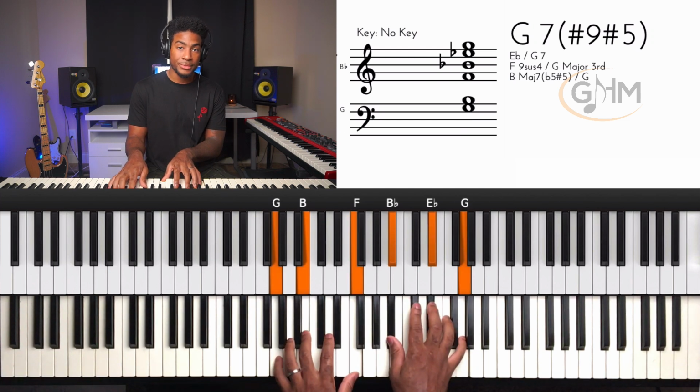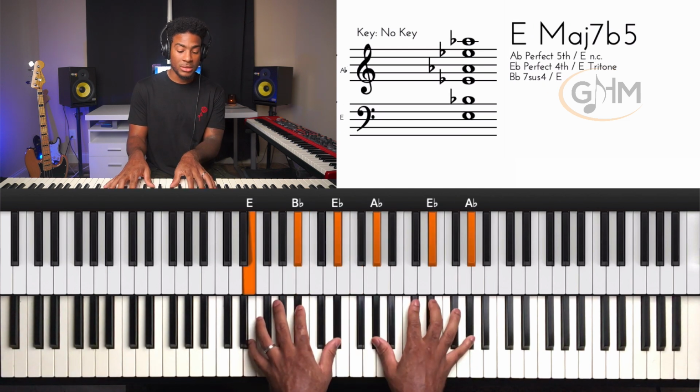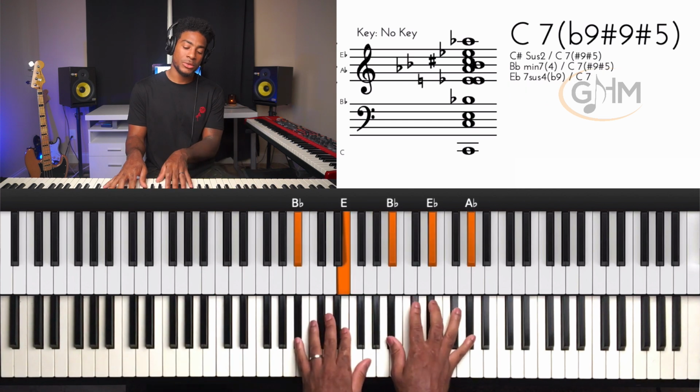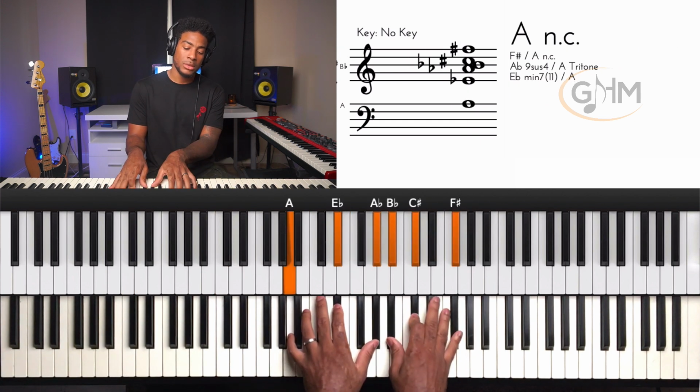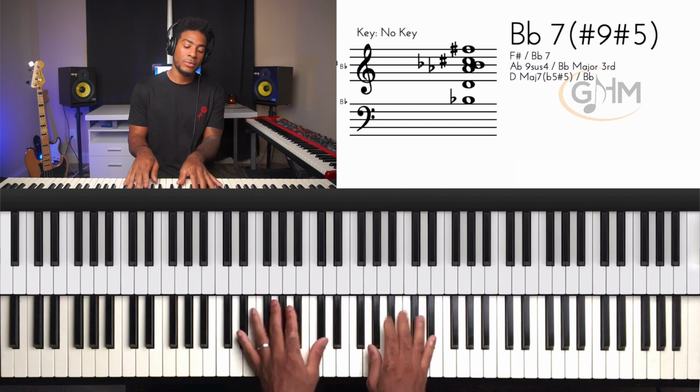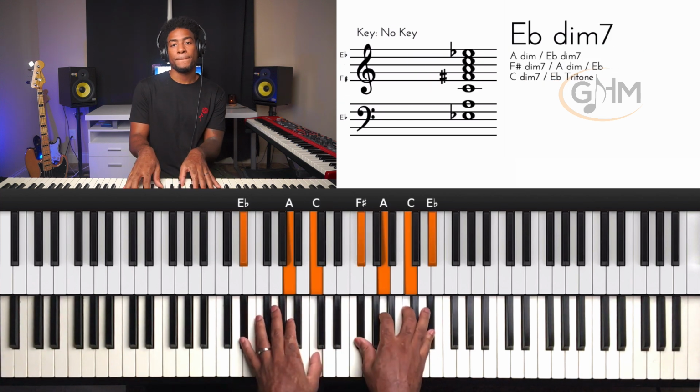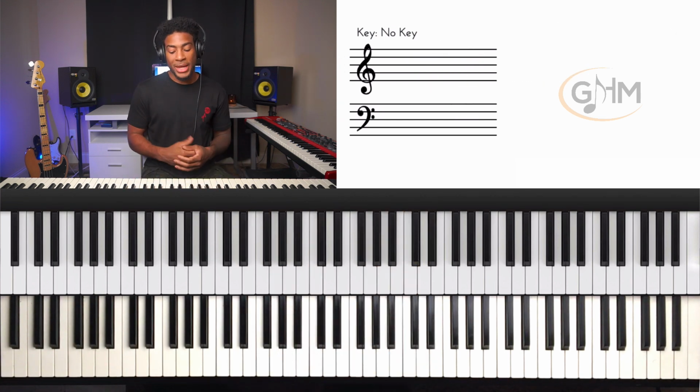So 3, 6, and I'm playing like rootless chord voicings too. 2, 5, 1. So that's just another application of the cycle of fourths, cycle of fifths. So like I said, there's 1,000 different ways that you can apply this. But my suggestion to you is, learn the cycle of fifths.